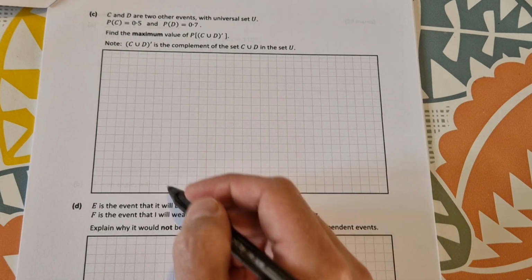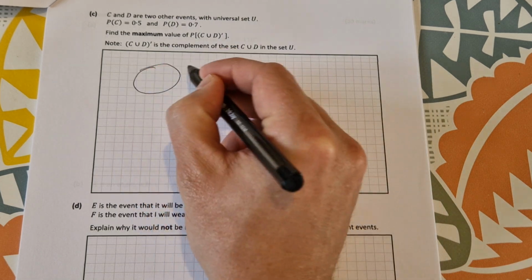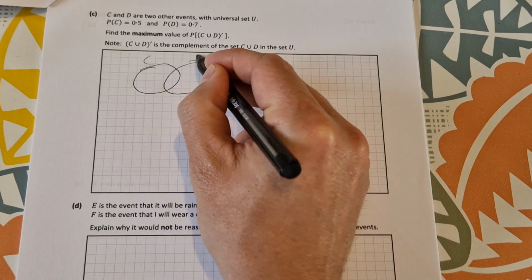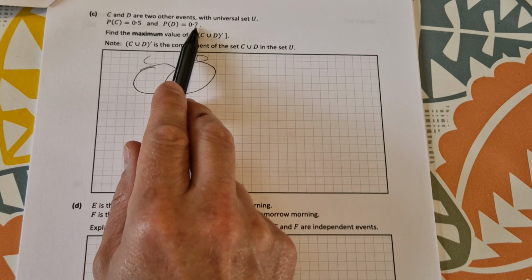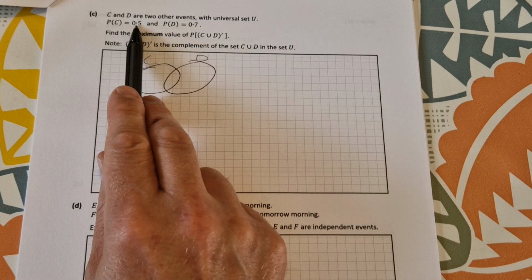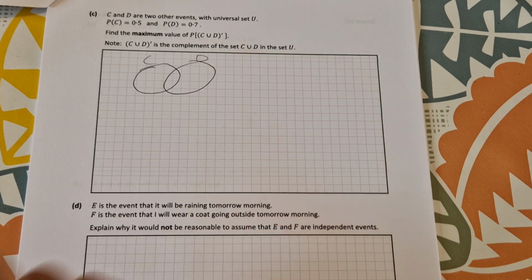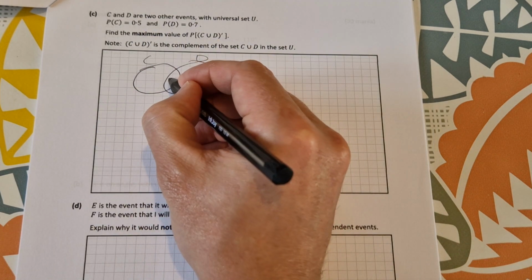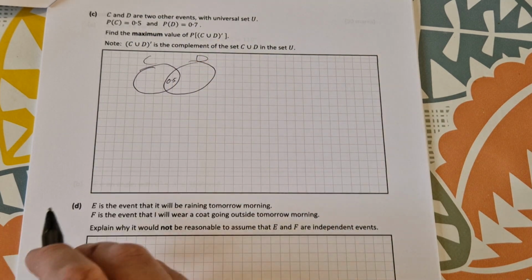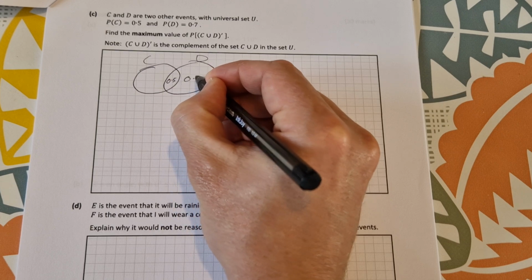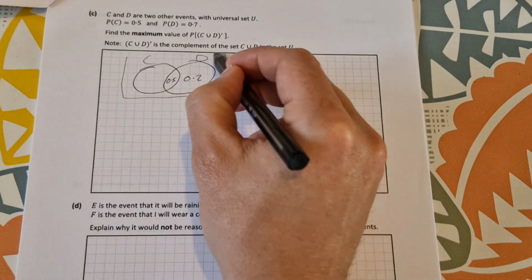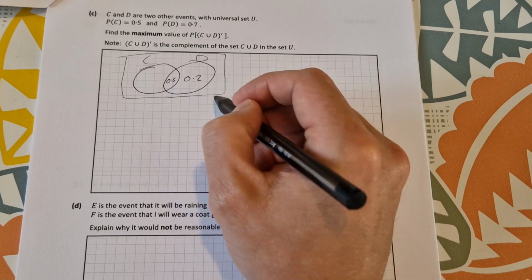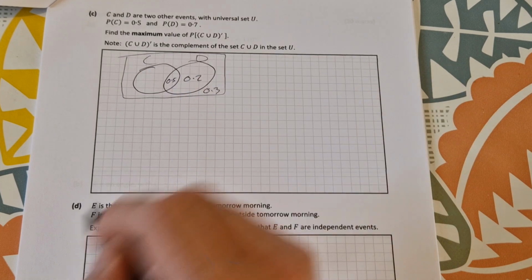So the easiest way to do this is to draw a Venn diagram with C and D. So C is 0.5, D is 0.7. So all of C could be in D. So I'm going to put it in there, 0.5, and that would leave 0.2 in the rest of D. So that would give us 0.7 inside there, so 0.3 outside.